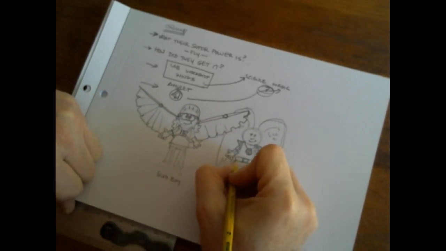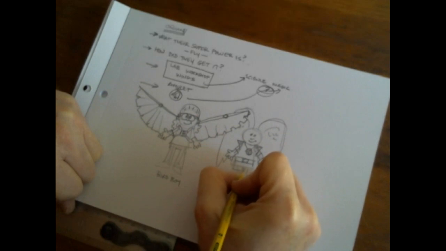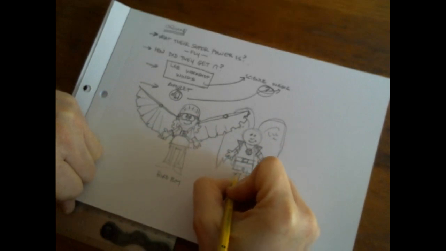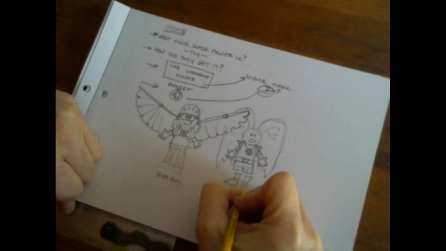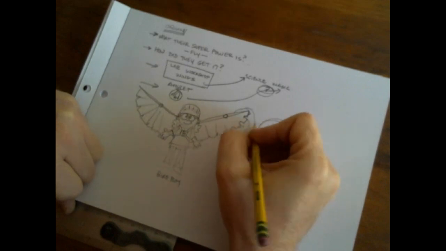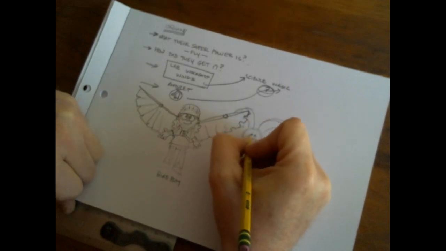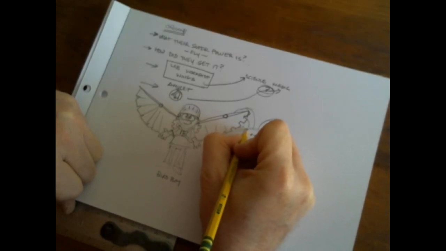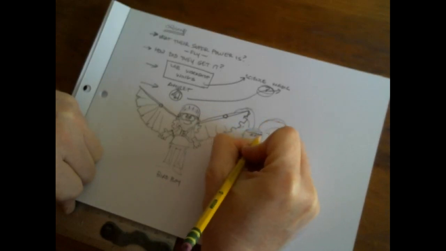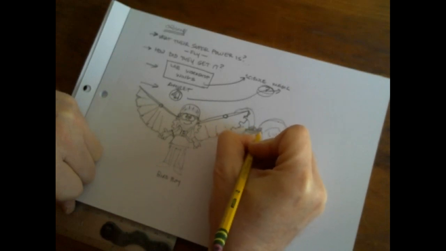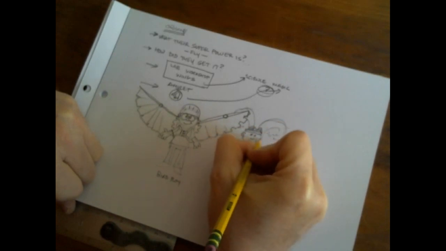And maybe this is going to be one of those guys who wears shorts and big boots. And hair-wise, I think we're going to give him a band across his head, and then some hair and ears.